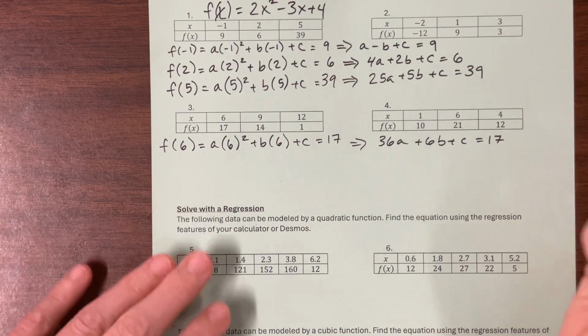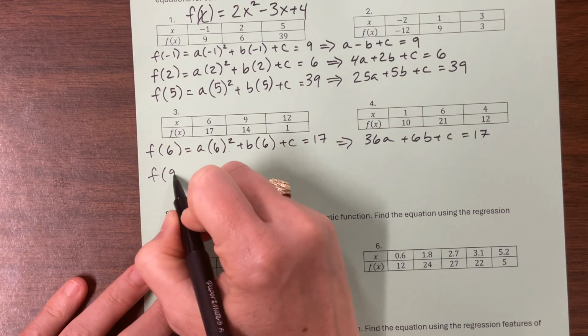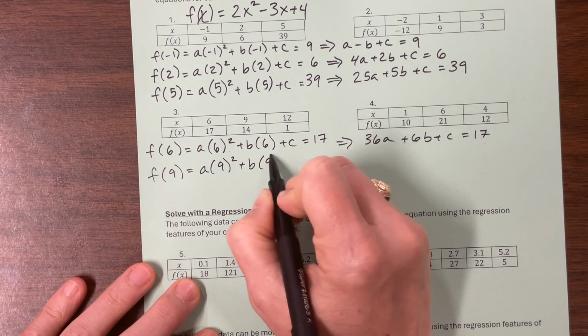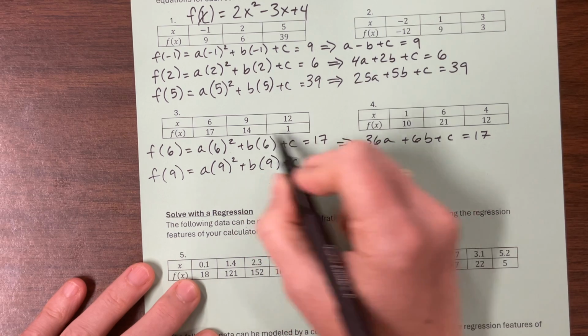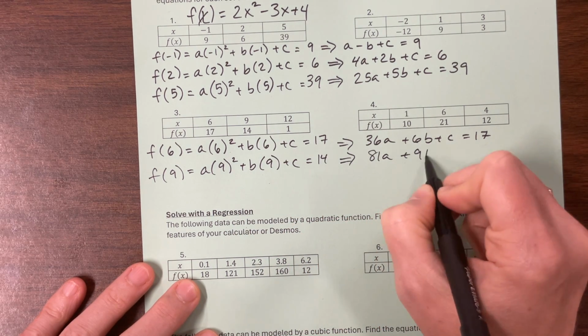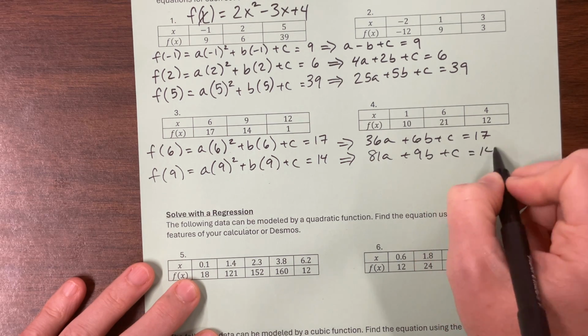Can you see everything I'm writing? I think you can. Okay, f of 9, all right. A times 9 squared plus b times 9 plus c is equal to, my output value is 14. All right, 81a plus 9b plus c is equal to 14.